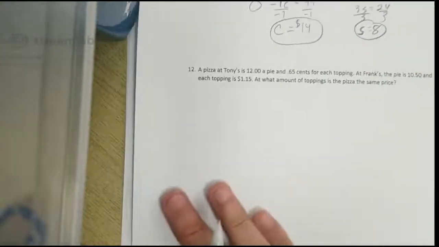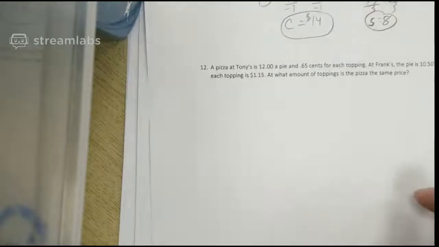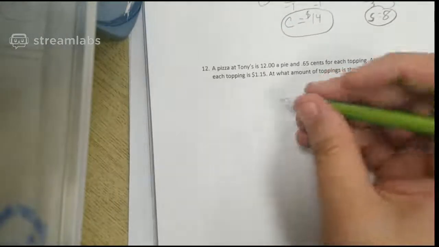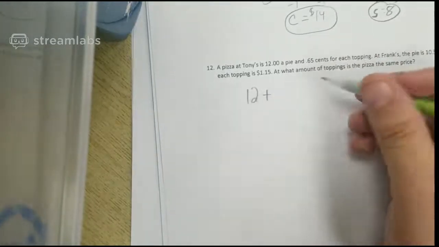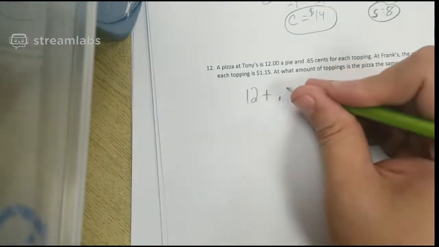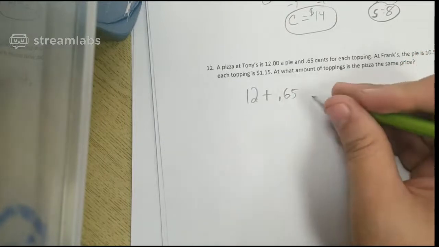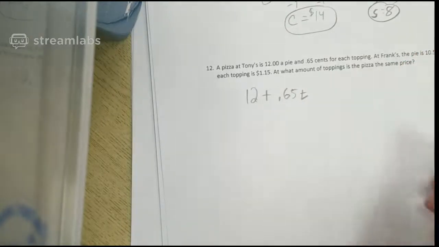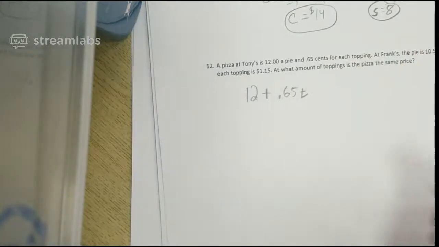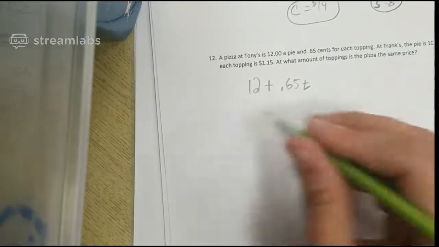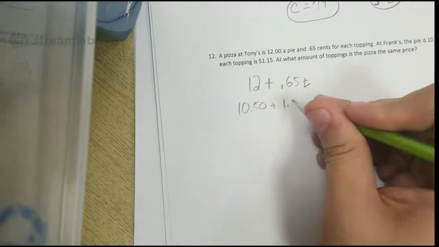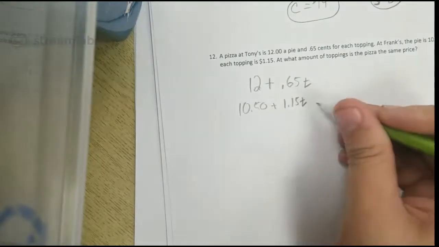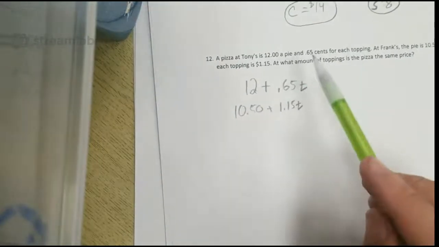All right, let's go to the next one. Pizza at Tony's is $12 a pie. So I'm going to say it's $12 plus, and I'll just do the whole number 12, 65 cents, so 0.65 for each topping. So I'm going to use T for topping, okay? The next place, Frank's, is $10.50 plus 1.15 per topping. And I just went through fast like that, so let me actually slow down for a second.